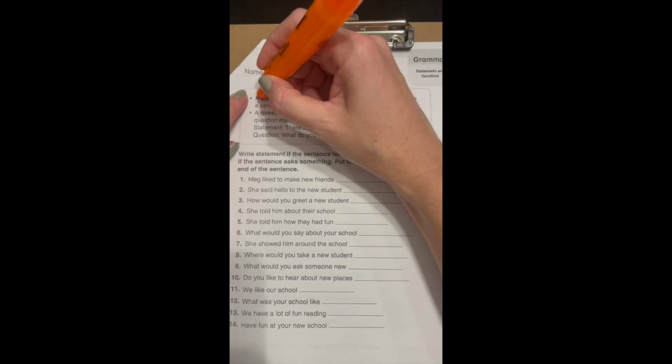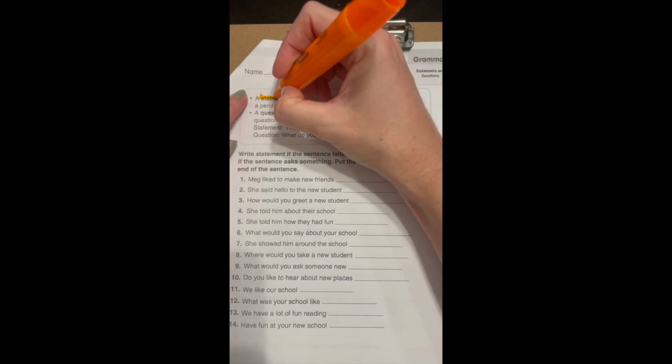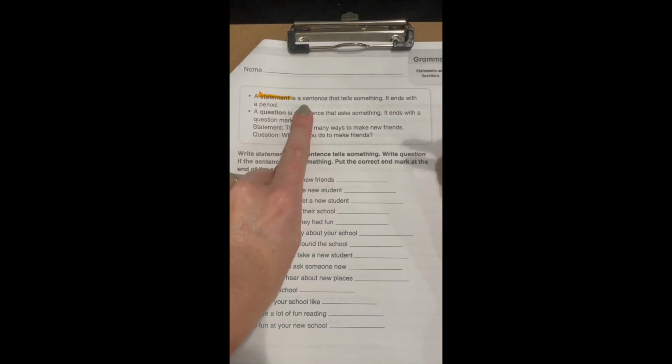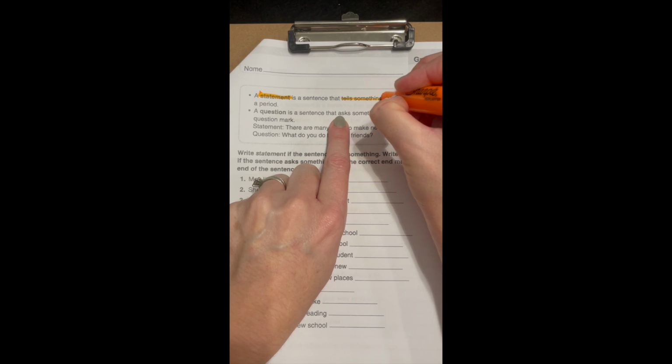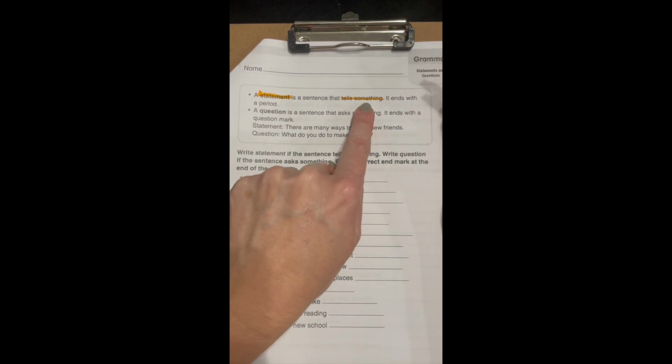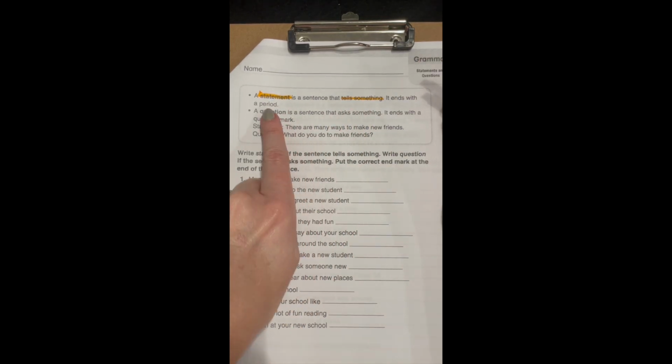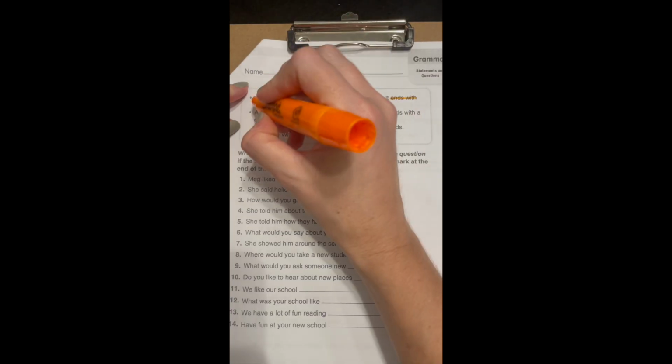And we're going to look at some types of sentences. One of the types of sentences that we're learning about is a statement. A statement is a sentence that tells something. So we're going to highlight: statement tells something, and it ends with a period. Okay, so we're going to highlight that. Ends with a period.